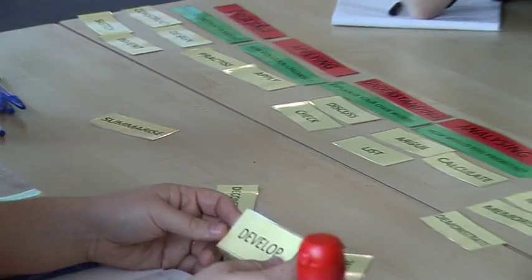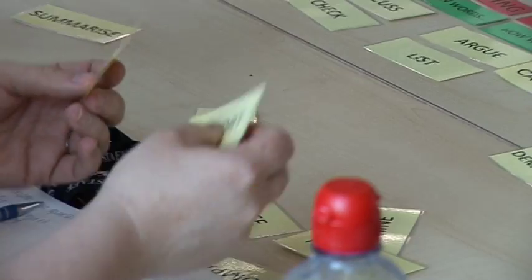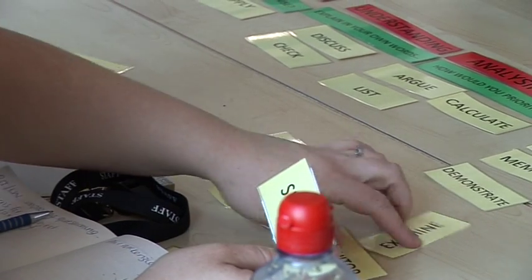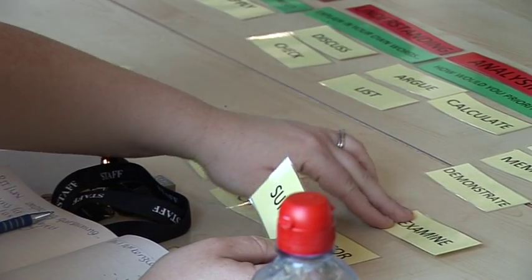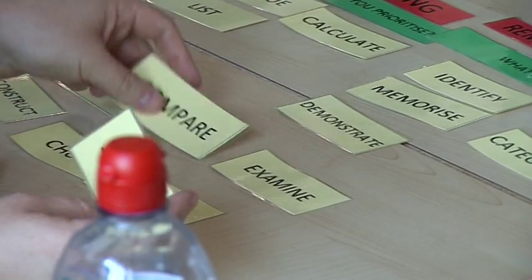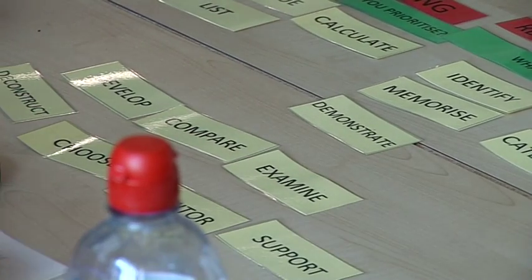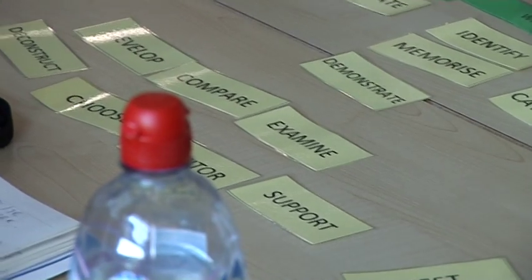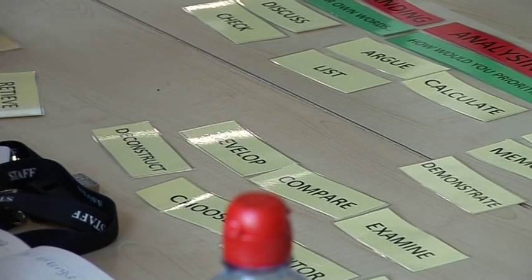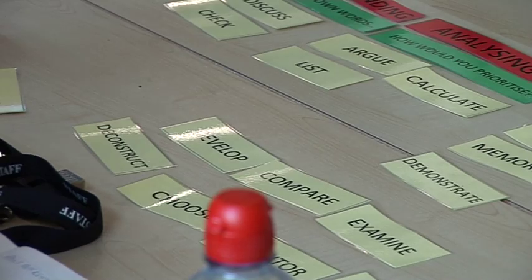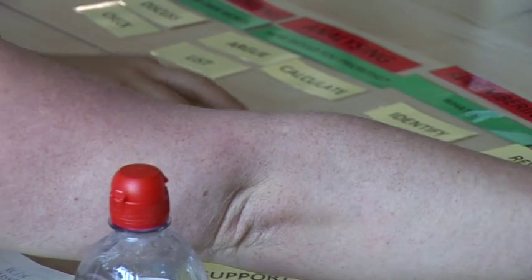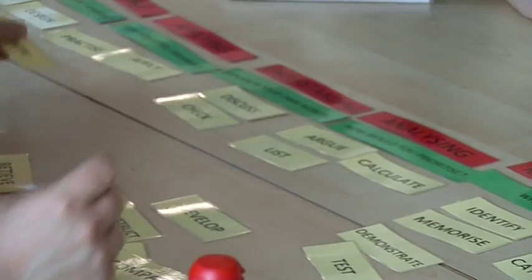Retrieve. Listen. Issue. Choose. Monitor. Examine. Retrieve, I believe that's the one you picked out. Compare. Remembering test. Test. Understand. Oh no, it's apply.